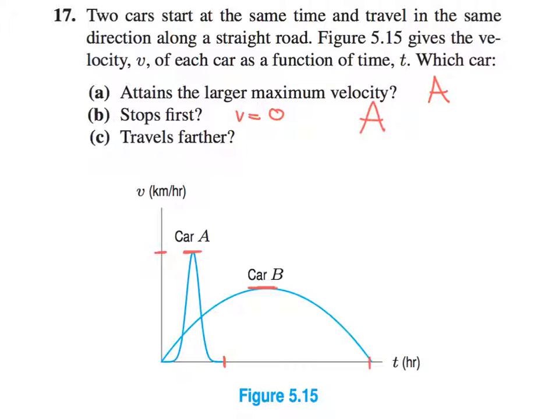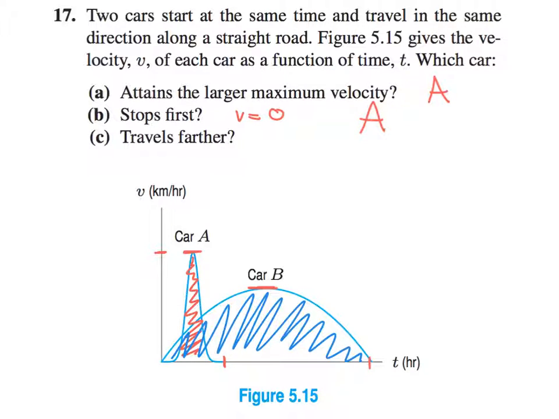Well, we've learned that the distance can be recovered or interpreted as the area under the curve, right? Because it's the definite integral. So now we have to compare the area under the curve for car A, which would be this, with the area under the curve for car B, which would be this. And there it's easy to see that the blue area is much larger than the red area, right? So therefore, in this case, we have car B traveling farther.